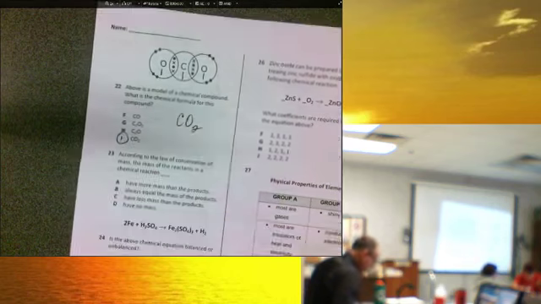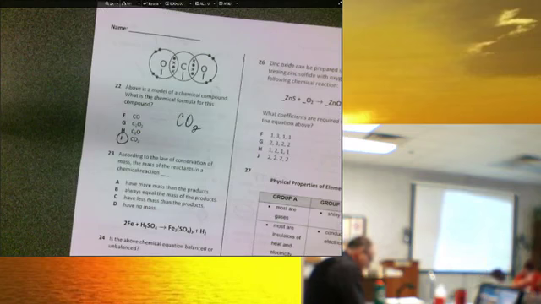Above is a model of a chemical compound. What is the chemical formula for this compound? Where we have 1 C and 2 oxygen, so we know it's CO2. And that would have been J. Number 23, according to the law of conservation of mass, the mass of the reactants in a chemical reaction is equal to the mass of the product, B.